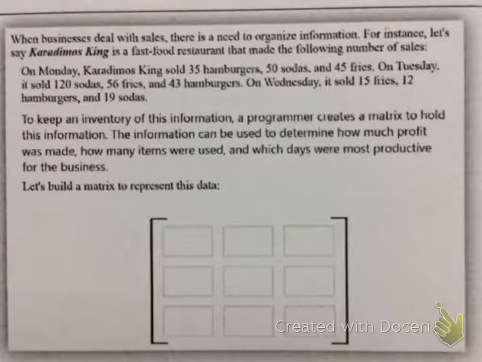On Monday, KK sold 35 hamburgers, 50 sodas, and 45 fries. On Tuesday, it sold 120 sodas, 56 fries, and 43 hamburgers. On Wednesday, it sold 15 fries, 12 hamburgers, and 19 sodas. To keep an inventory of this information, a programmer creates a matrix. The information can be used to determine how much profit was made, how many items were used, and which days were most productive for the business.